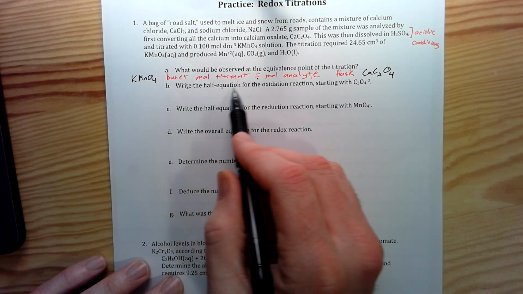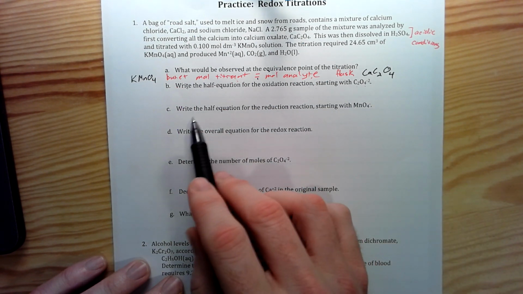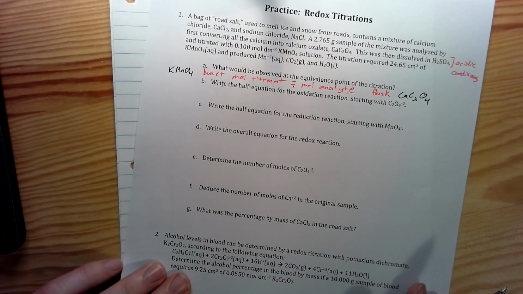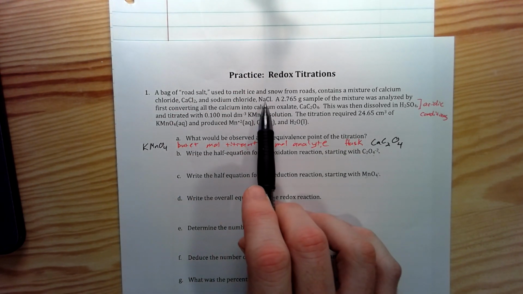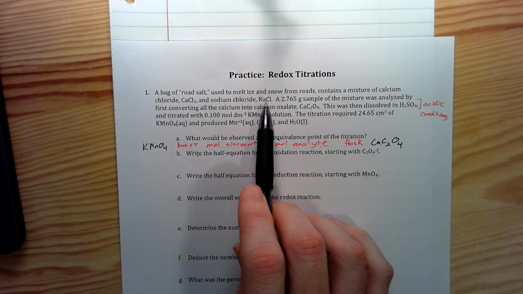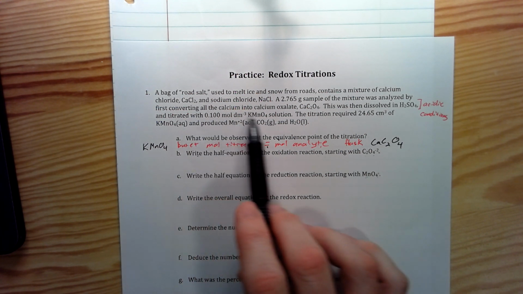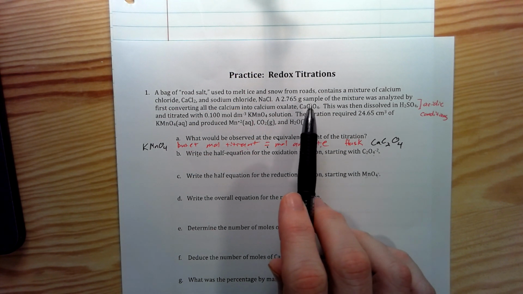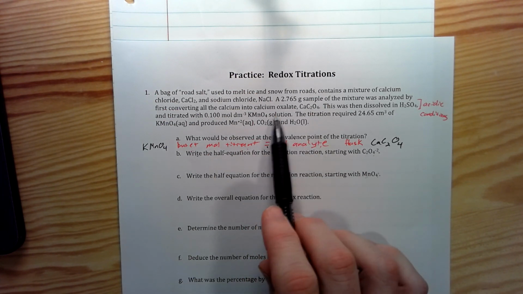For this, you want to write the half equation for the oxidation reaction starting with C2O4 2-, and for the reduction one with MnO4-. So let's see if we could get an equation out of here. We've got a few things here. These are important. It seems that NaCl is not important. We're going to determine how much calcium chloride is in there by converting the calcium into calcium oxalate. Then we will determine how much calcium oxalate there is by titrating. So let's just look at the titration one, which is going to be between these two right here.